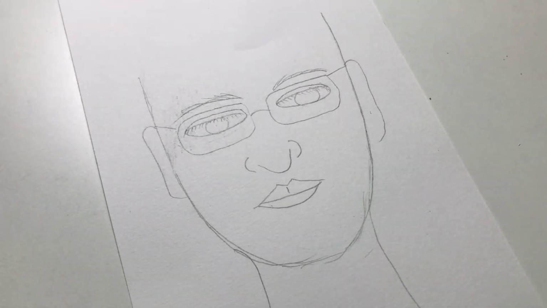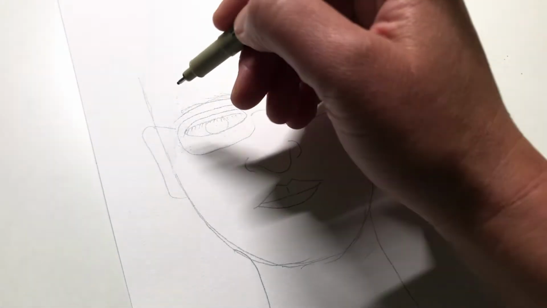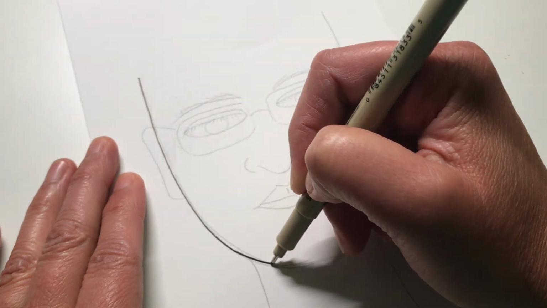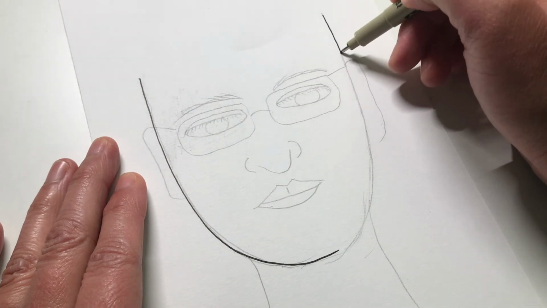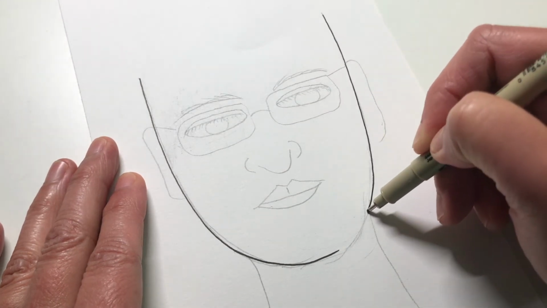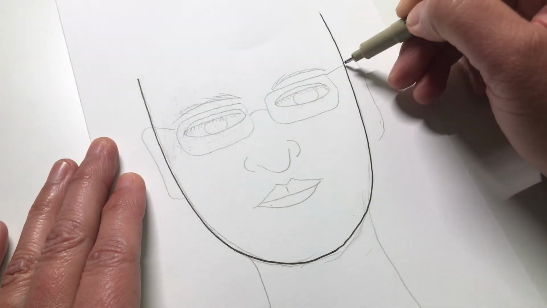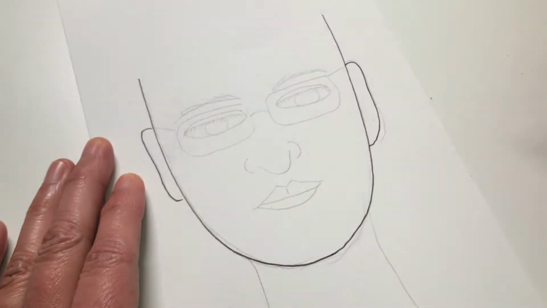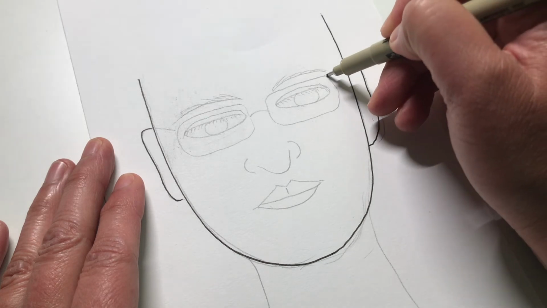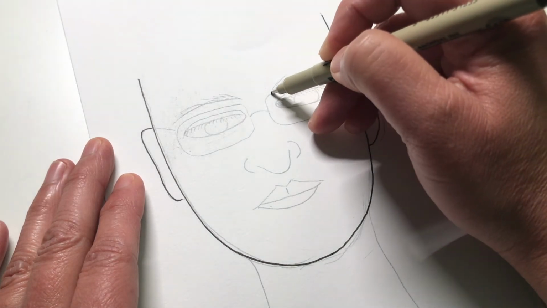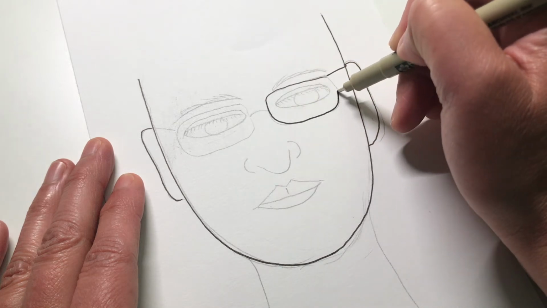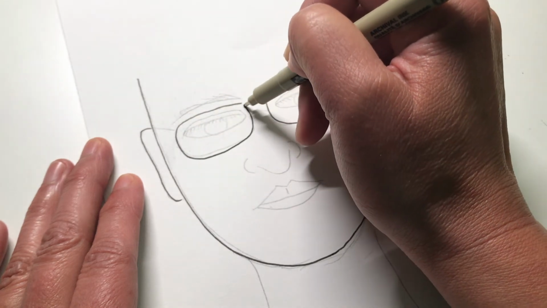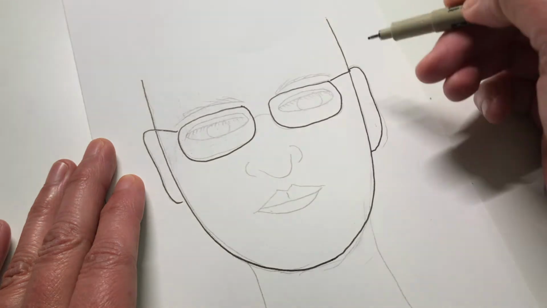Before I add the hair, I'm going to take my fine point marker and go over my pencil lines. Now this part is optional. Some people like to color in without such a dark outline. I tend to like having some definition on the different body parts or facial features, which is why I'm taking the time to go over in pen now before I use watercolor, which might make it hard for me to add the ink.